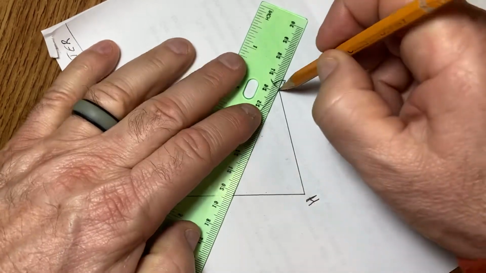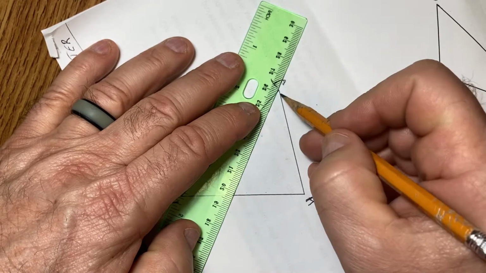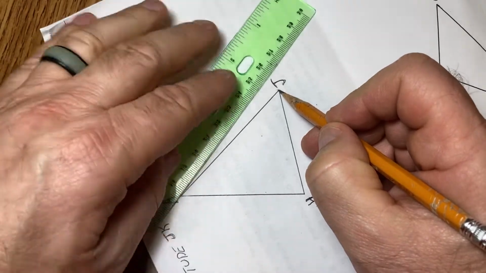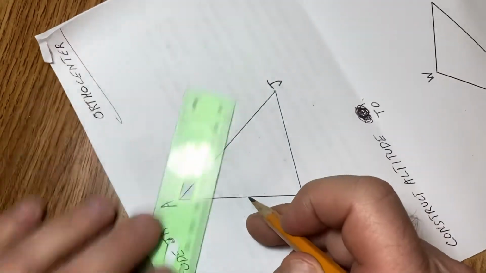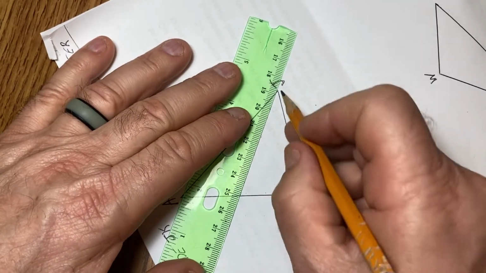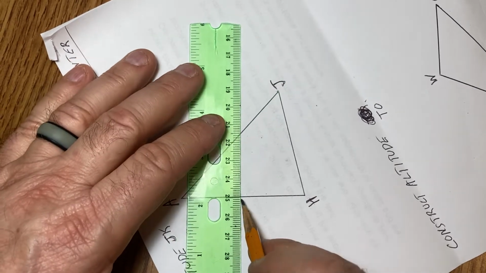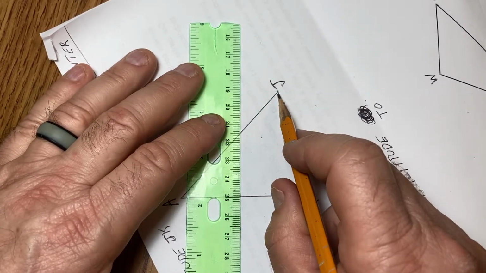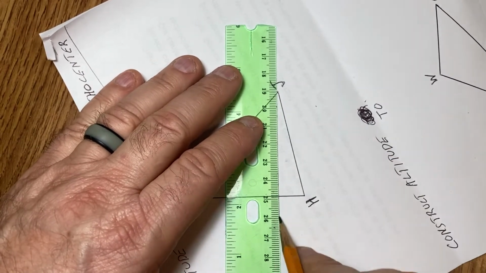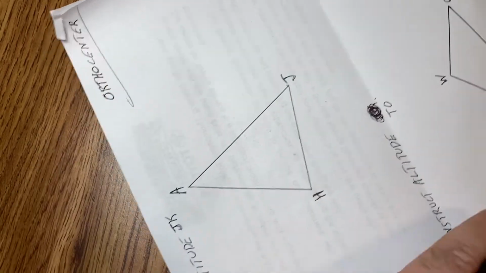An altitude goes from a vertex to the opposite side and is perpendicular to it. So here's point J. This is the side opposite J, so it goes through the opposite side, but try that again. Goes to the opposite side, but is this perpendicular? No. Now it's perpendicular, but does it go through J? No, it has to do both. It has to be perpendicular and go through J. So it's going to end up being somewhere right around here. So we have to do it with a construction.